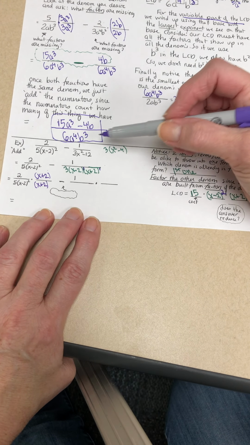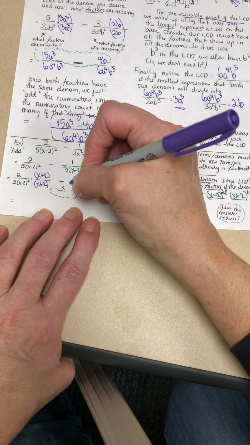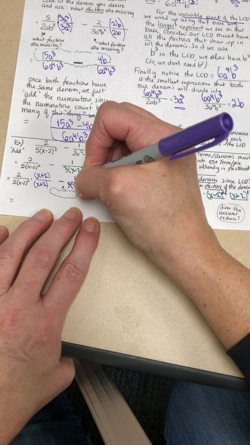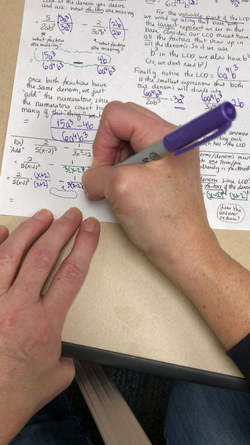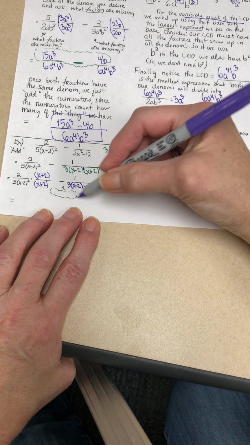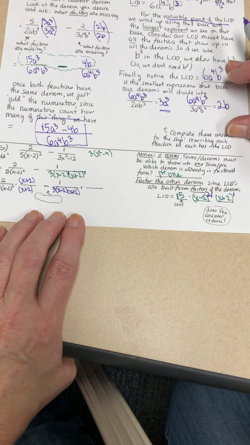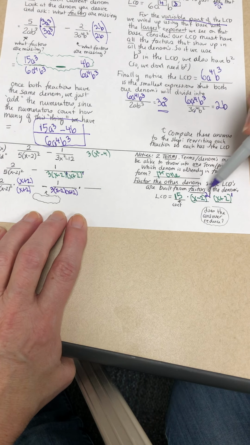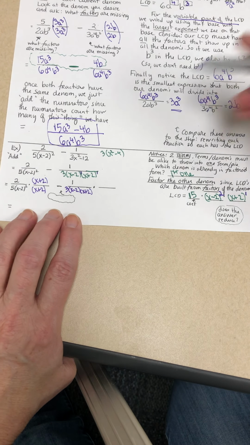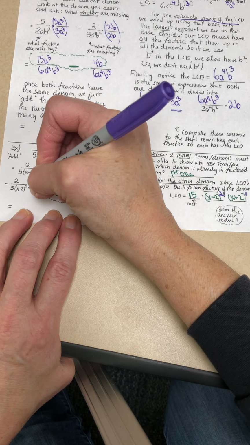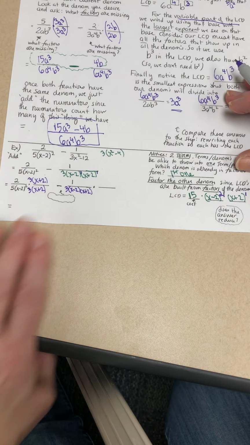Then I look at this fraction. Now I have to write the denominator in because I didn't do that yet. Here's the original fraction. I see the factors that it has. I look over at my LCD. I see the factors it should have. Oh, you know what I forgot? I forgot the 3. That was silly. Sorry about that. I forgot about the 15.